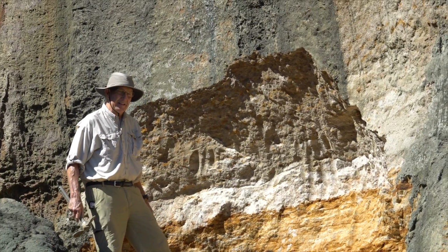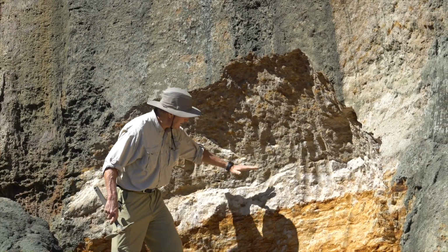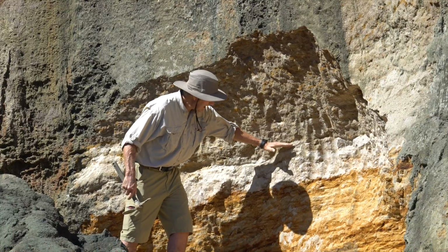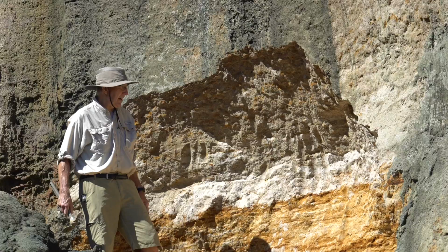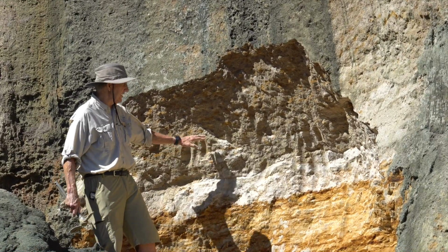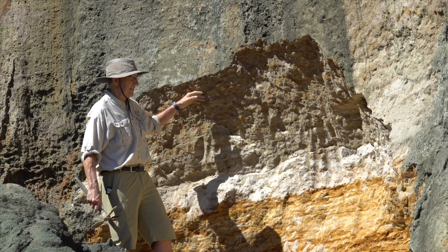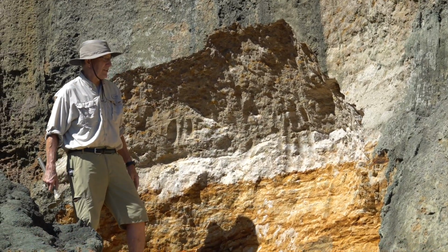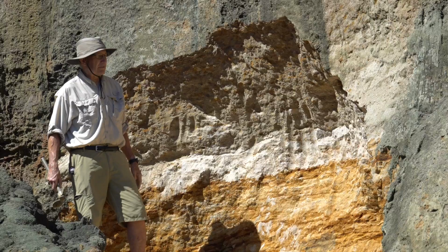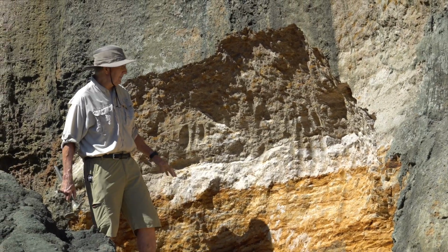This isn't a tremendous change in environments, but this shift from shallower to deeper environments is probably associated with a minor sea level fall and then rise. And then we have the Tinton. This unconformity is probably about 500,000 years older than the Cretaceous Paleogene boundary.